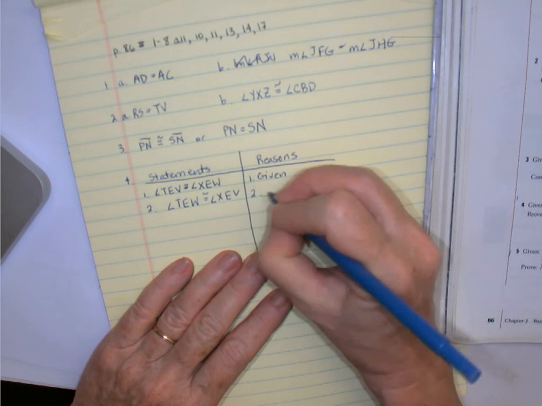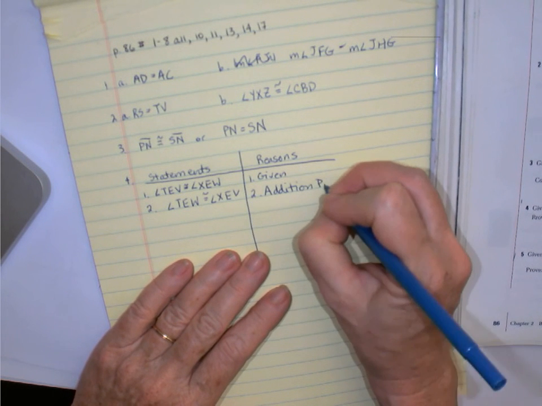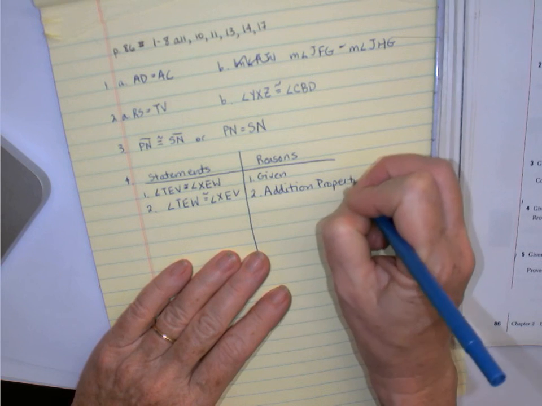And that is just what we approved in school today, the addition property. And I'm going to stop this and start a new video.